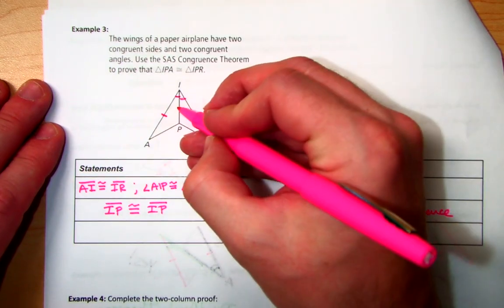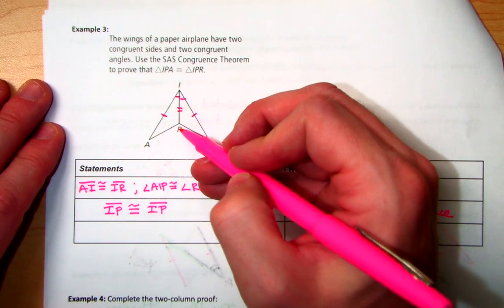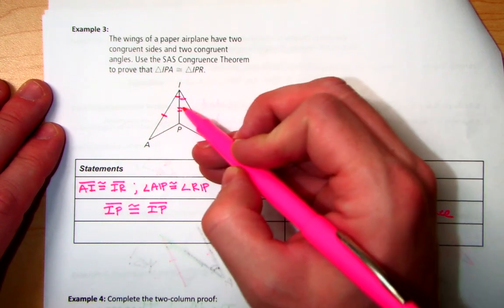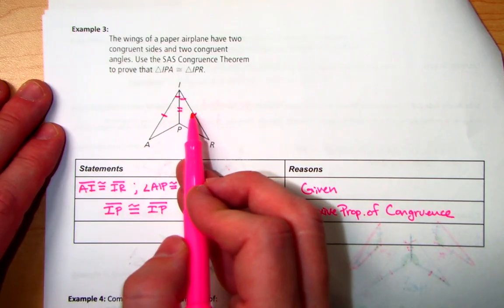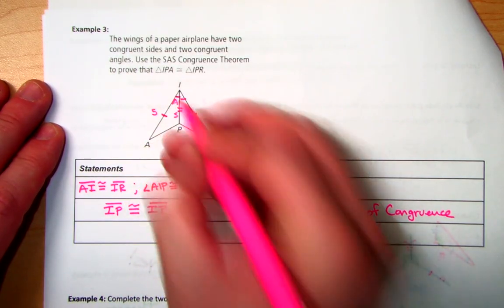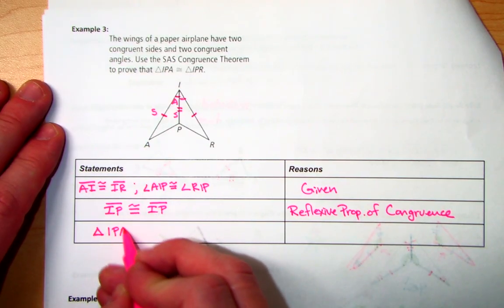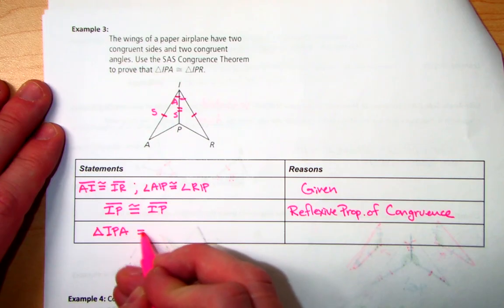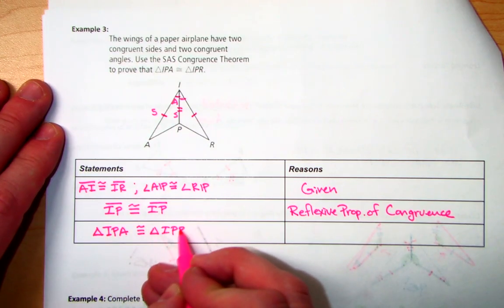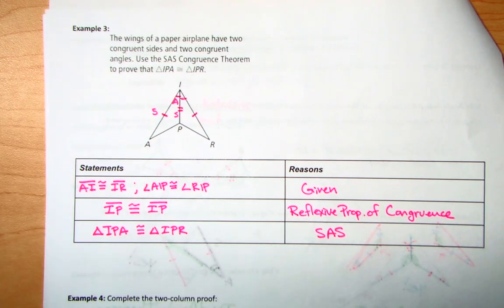And now we have shown that we've got these two sides, AI and IP, and their included angle, angle AIP. And that is mirrored in the other triangle. So we've got a side, we've got another side, and we have their included angle. So we can say that triangle IPA is congruent to triangle IPR by side, angle, side. Boom, that's a short one.